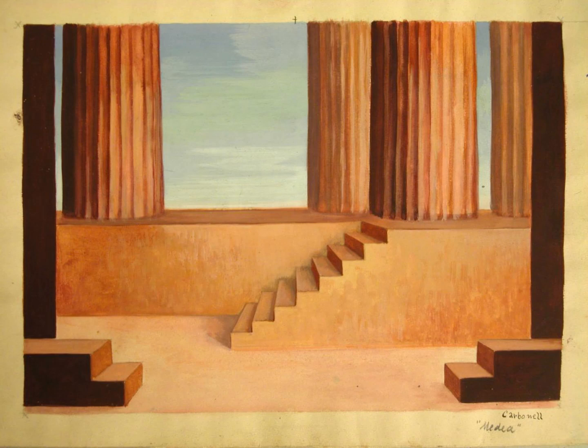Medea is a watercolour and gouache painting on paper measuring 24.6 centimetres high and 33.4 wide. It is framed. It depicts a stage with stairs and columns for the classical play Medea. It's dominated by earthy, warm tones such as beige, brown and ochre. The scene shows what appears to be a classical theatre set, reminiscent of ancient Greece.